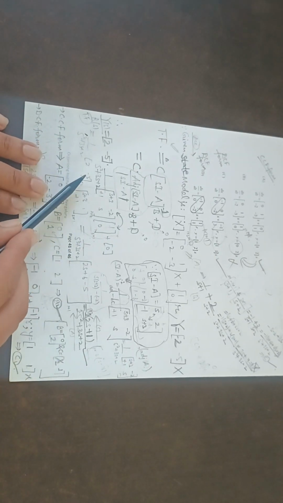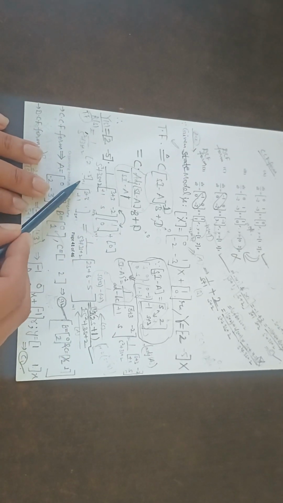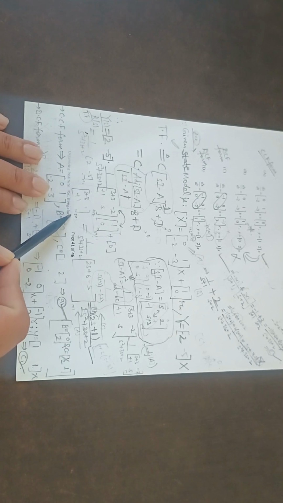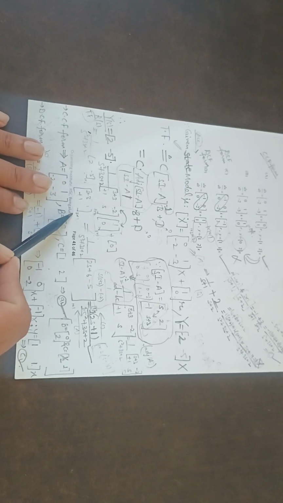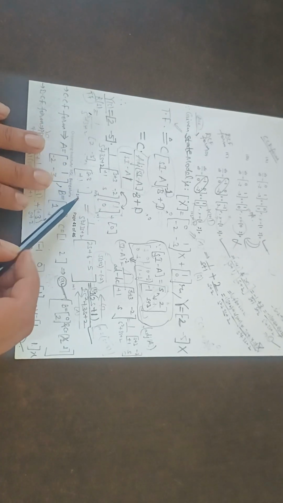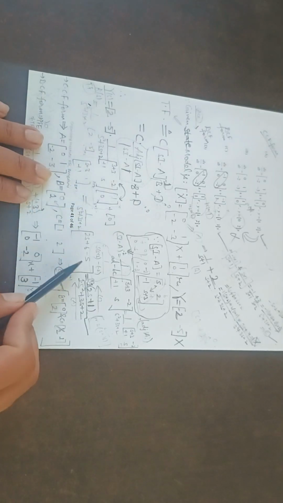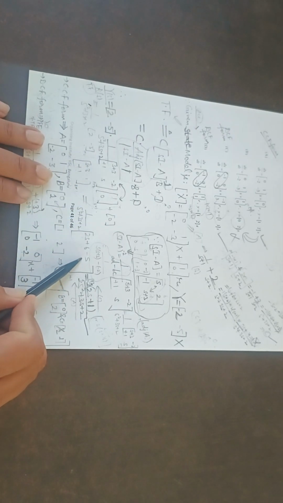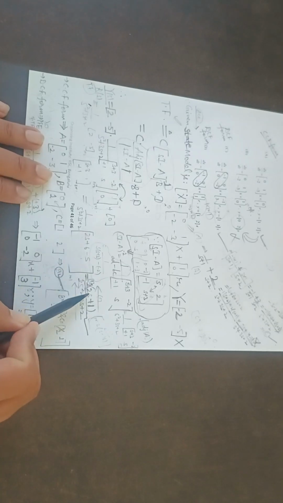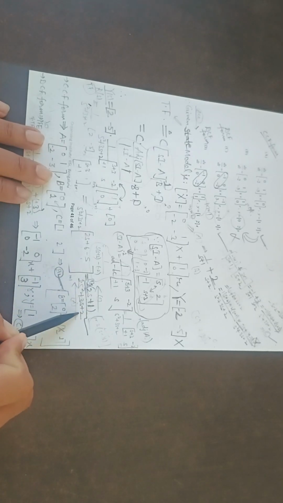When I multiply these two, the final answer will be 1 into 1. So it's basically 2 into s plus 3 plus minus 5 into 1, so this is 2s plus 6 minus 5. So this is basically 2s plus 1 upon s square plus 3s plus 2. So this is the transfer function.